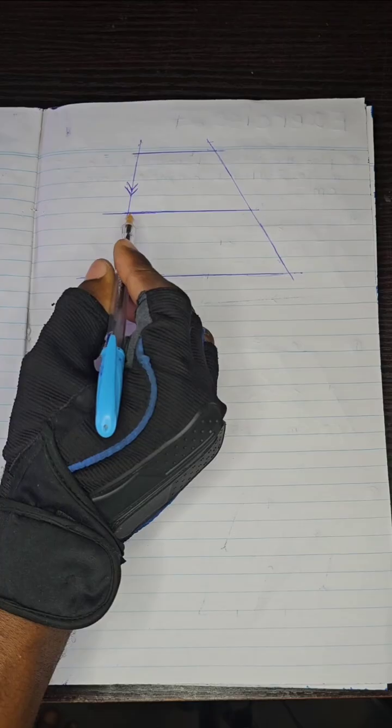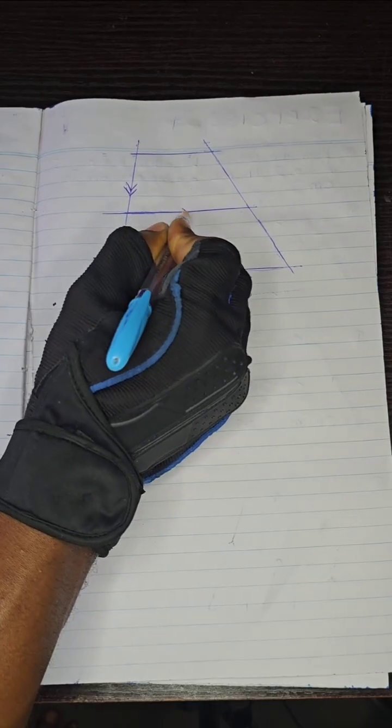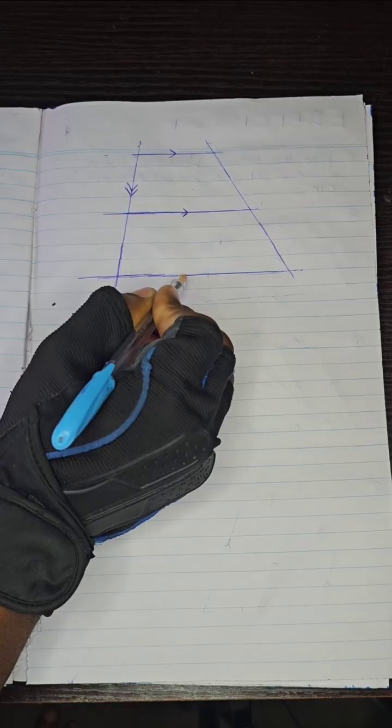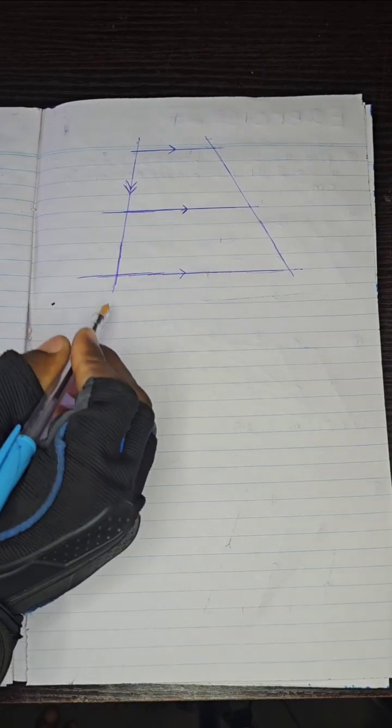I have these parallel lines 1, 2, and 3, and then I now have a transversal.